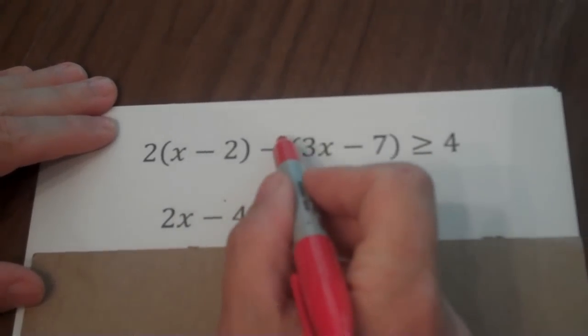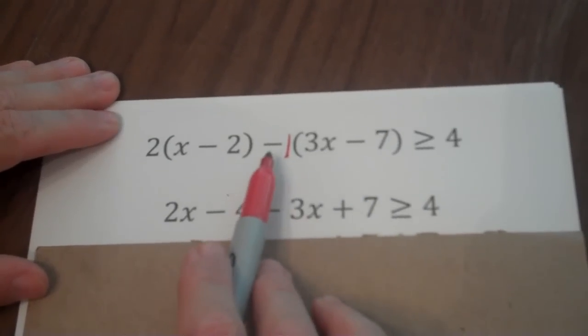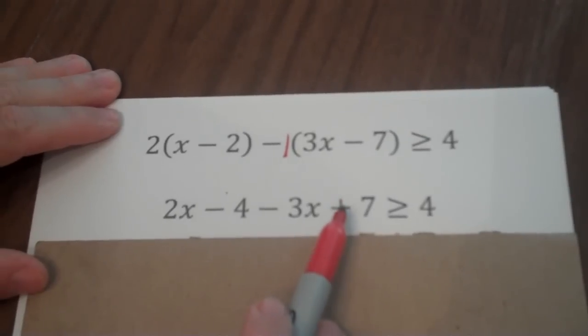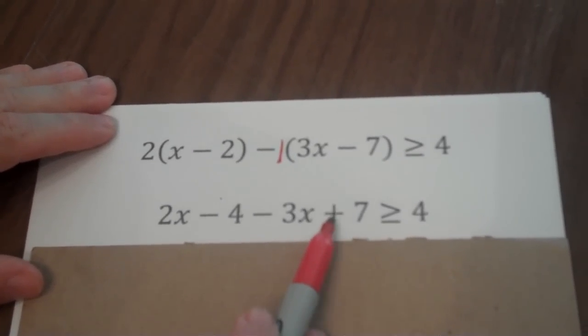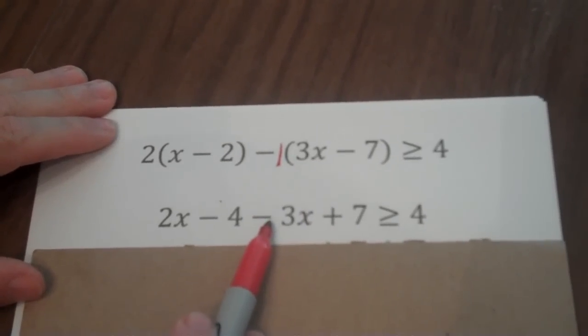If you prefer, however, you can think of this as a 1 sitting in front of the parenthesis, and literally distribute the negative 1 through the entire parenthesis. Don't forget, and what students too often do, is to take the negative all the way through the parentheses. Don't change just the first sign.